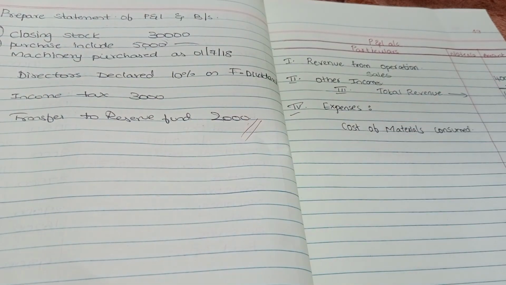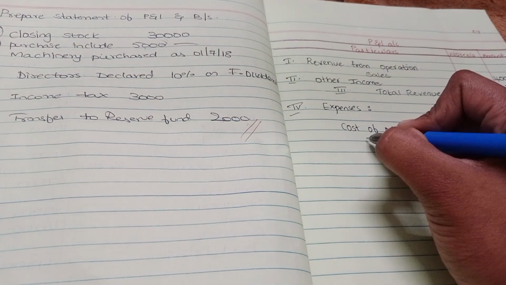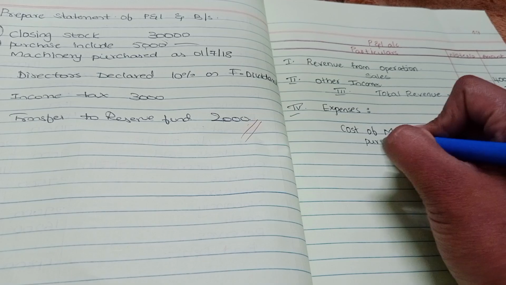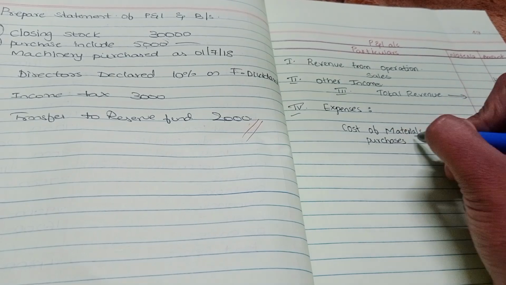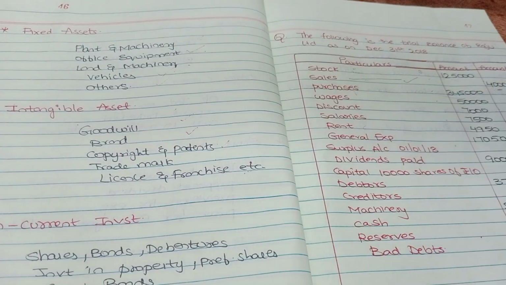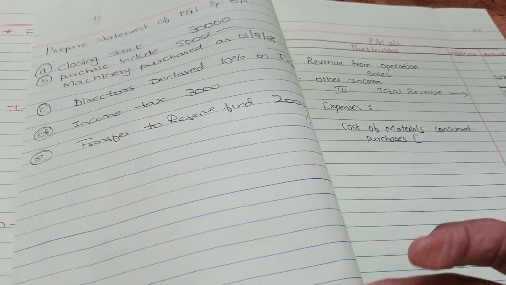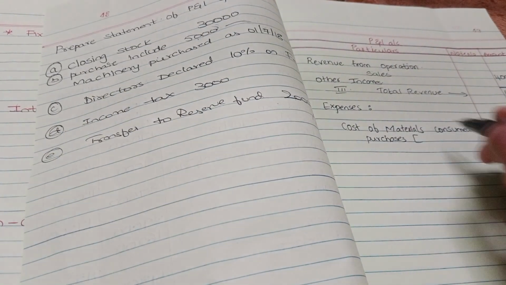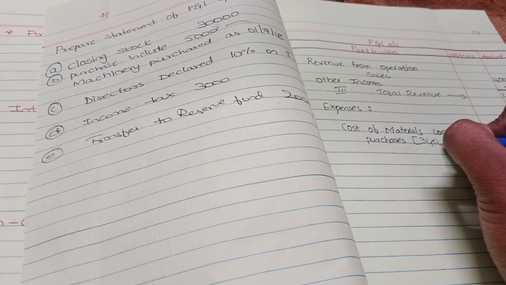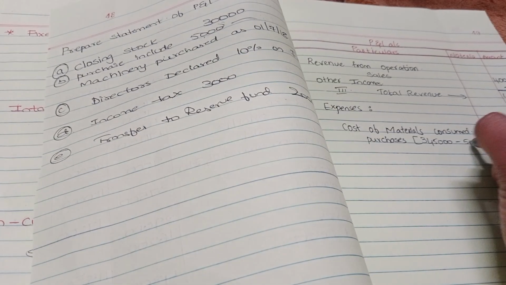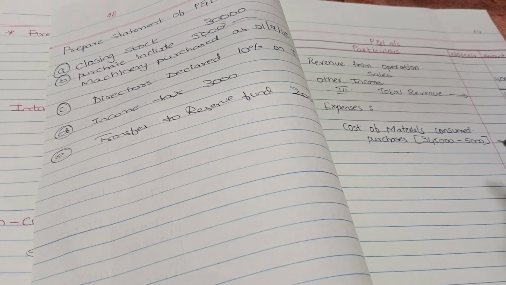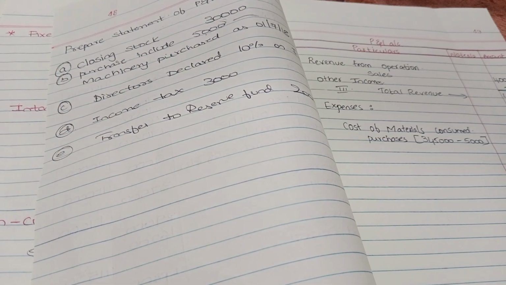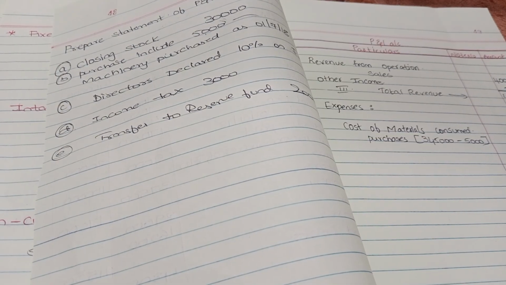Okay, so first we will write about the purchases. In purchases, what have we done? Purchases amount minus additional purchases. Purchases amount is 3,45,000 minus 5,000. How much we will get? 3,40,000 we will get, students.